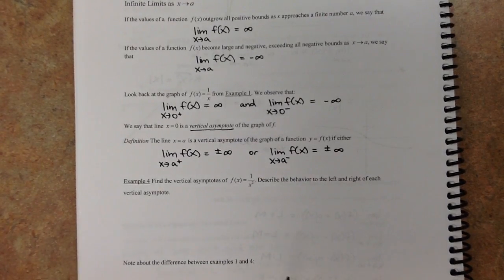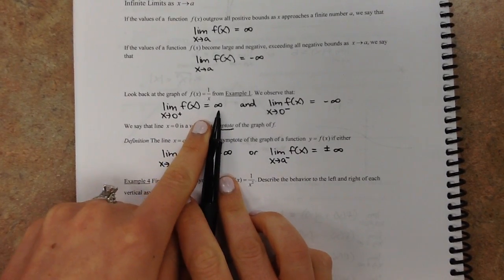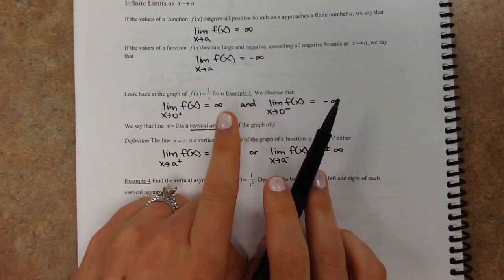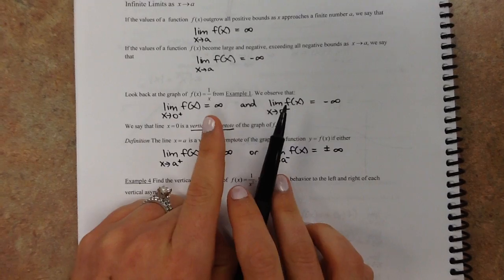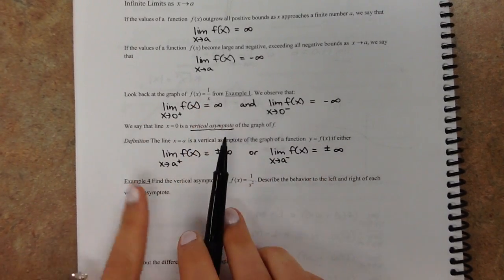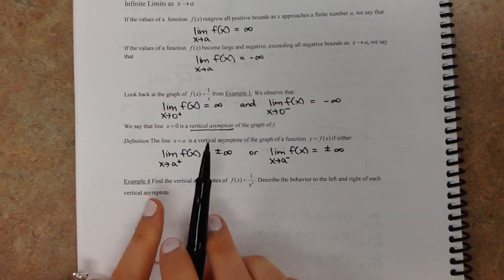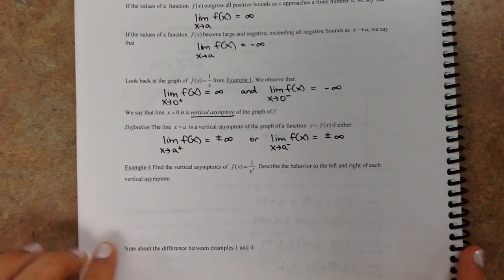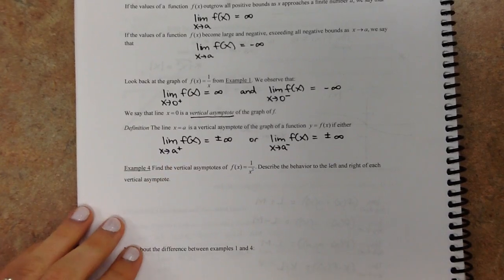Now, you could have one side going to positive infinity and one to negative infinity. You could have them both going to positive or both going to negative infinity. Any of those three possibilities, and you still call it a vertical asymptote. All right, so that's why we write either plus or minus infinity for both of these. So that is your calculus definition of a vertical asymptote.